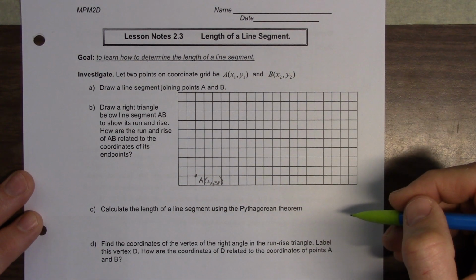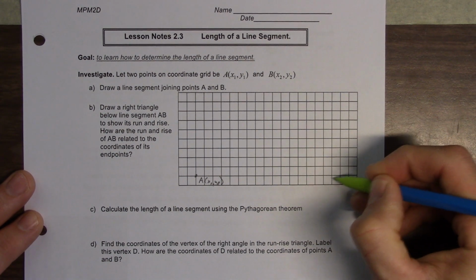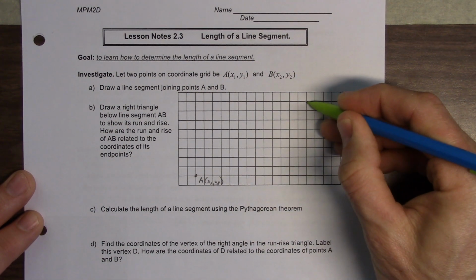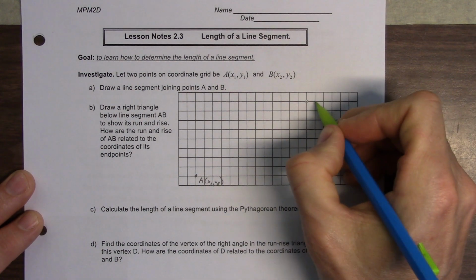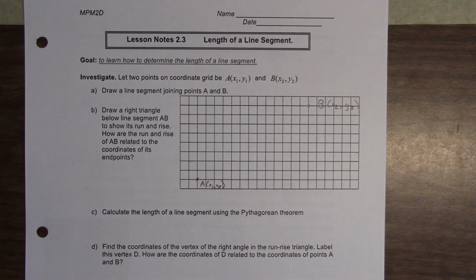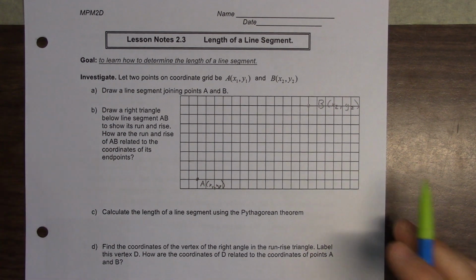1, 2, 3, 4, 5, 6. 1, 2, 3, 4, 5, 6. And then we'll go up to here. Okay, we're going to make this B, and this will be x2, y2. Okay, and it's going to seem more complicated without numbers, believe it or not. But it's just to establish that formula that we should already know, right? The square root of x2 minus x1 squared plus y2 minus y1 squared. Okay, we're going to draw a line segment joining those 2 points, A and B.